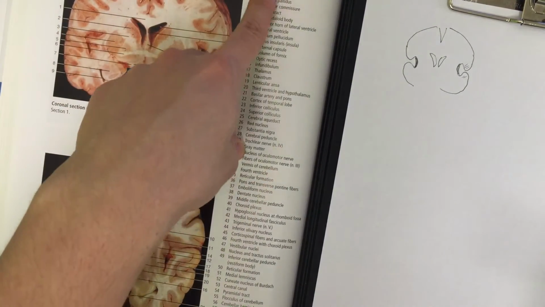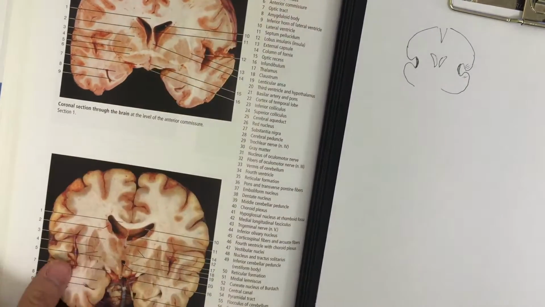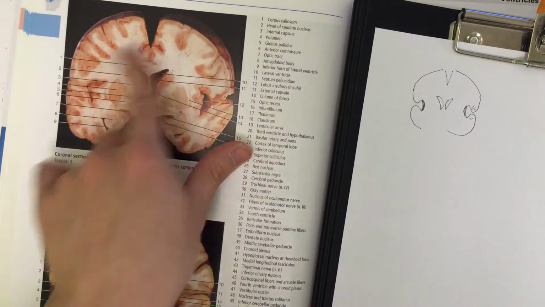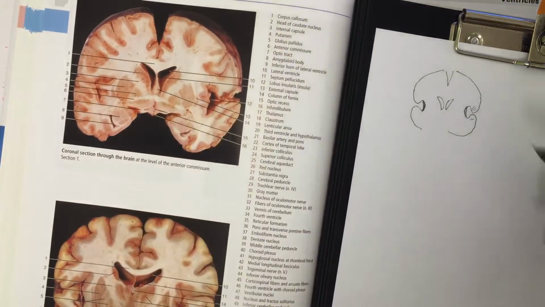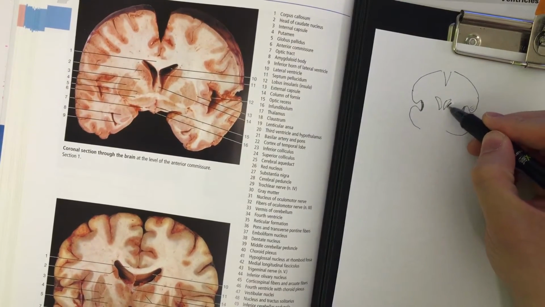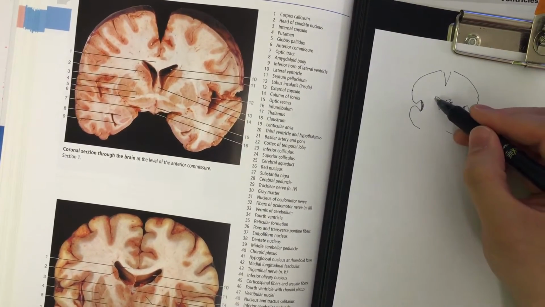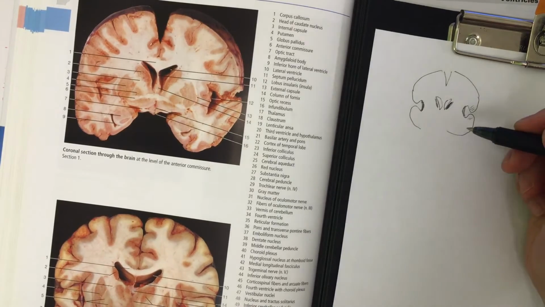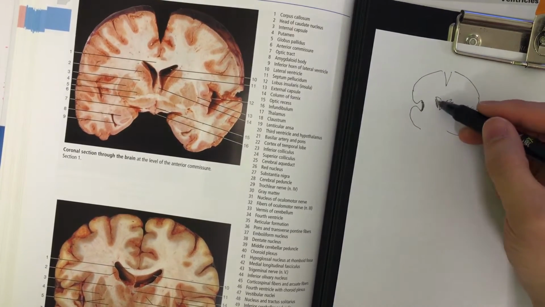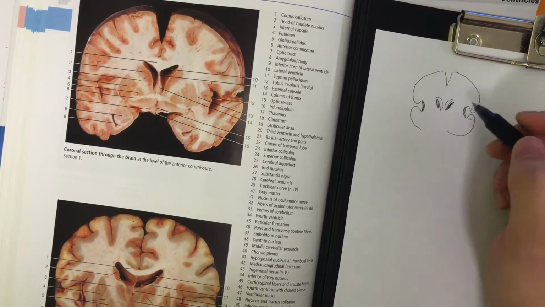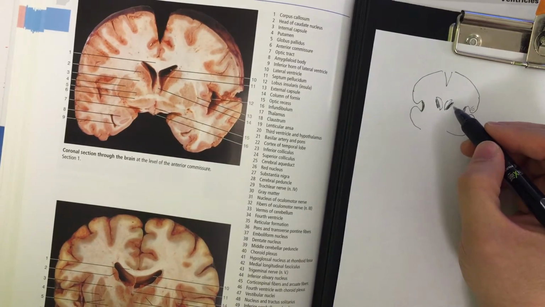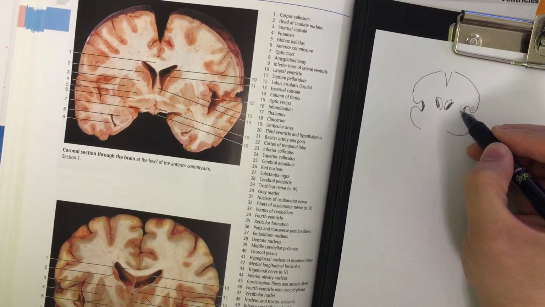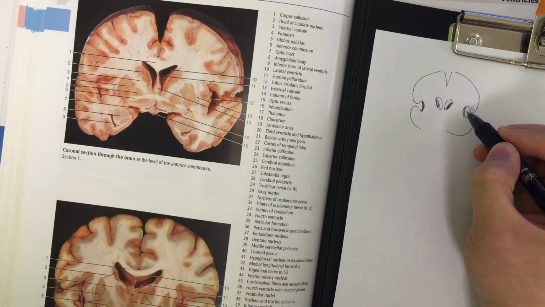Number 2, head of caudate nucleus. I don't know if you can see, but number 2 is head of caudate nucleus. So here we're going to have the caudate nucleus, which is going to be the grey matter. Now, what's going to happen is that you're going to have a system where it's going to be grey, white, grey, white, grey. Yeah?